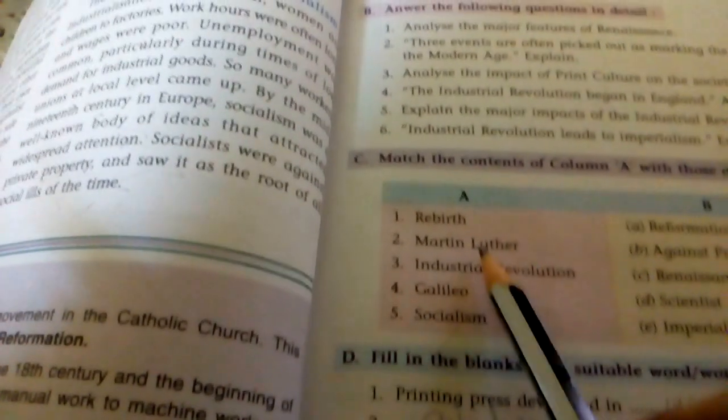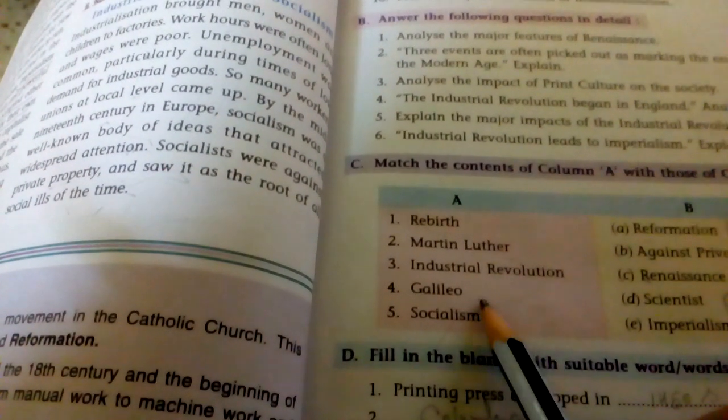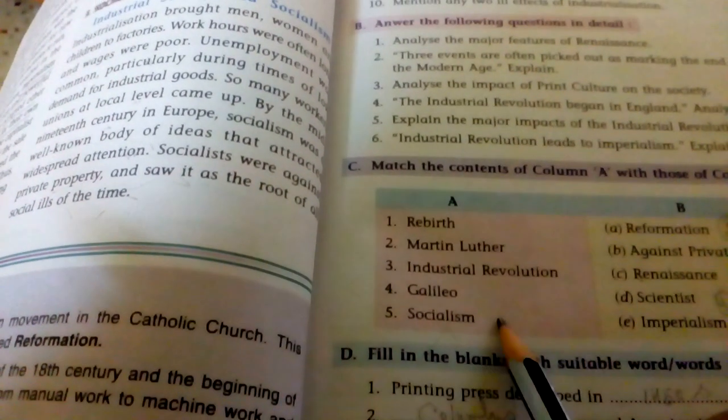Now you see, match the following. Rebirth means Renaissance, Martin Luther, Reformation, Industrial Revolution, Imperialism, Galileo scientist, socialism against private property.